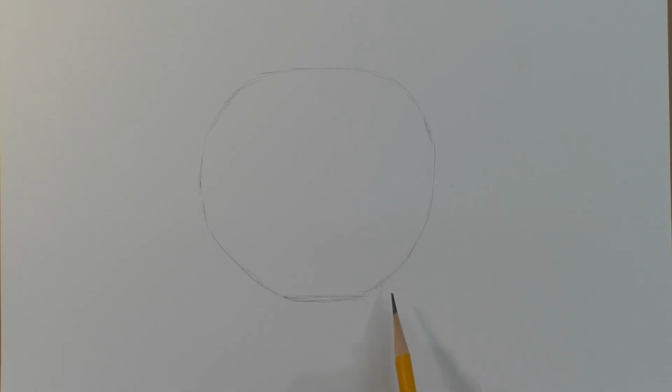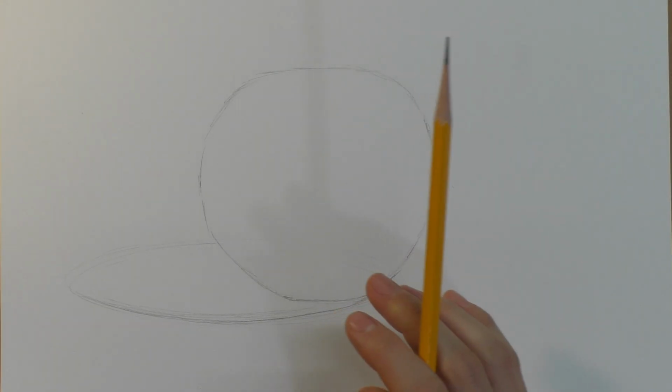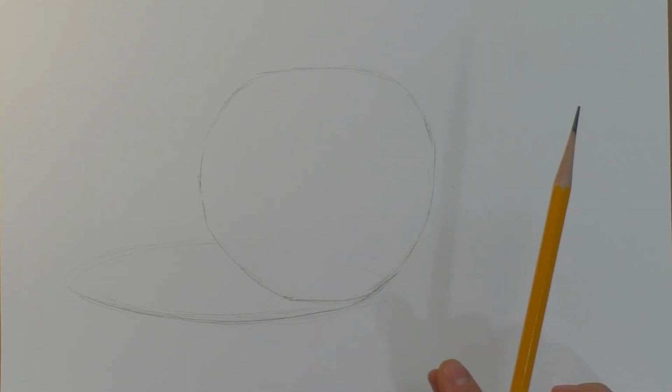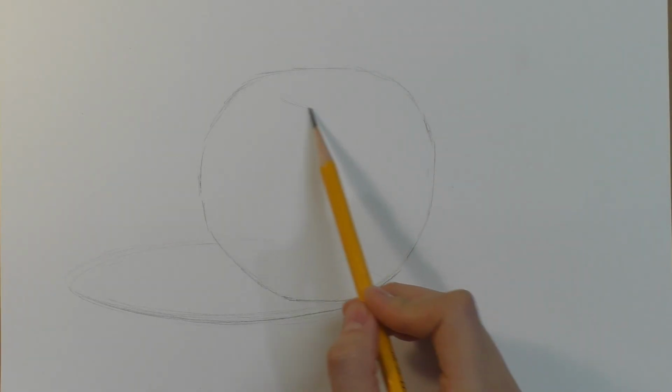Next step, find the shadow. So it's like an oval right here. If you continue this way, you will see this is like an oval. It's the shade from the apple. All the time use easy pressure for your pencil.